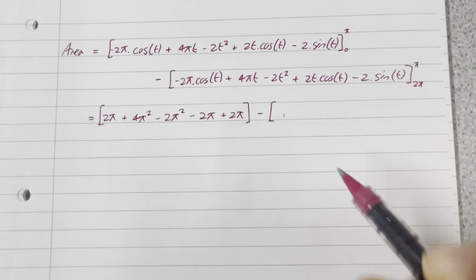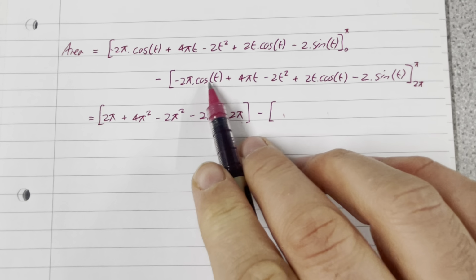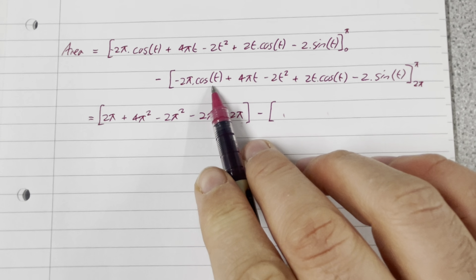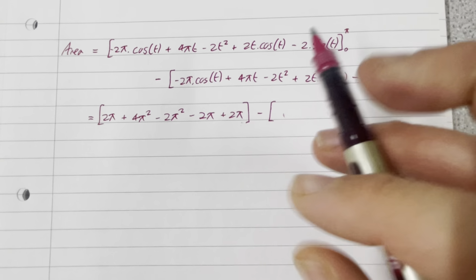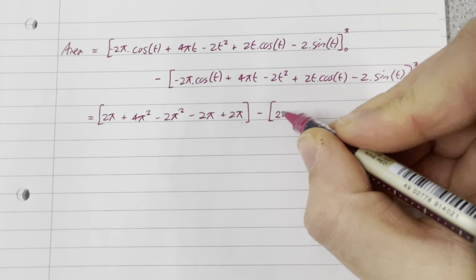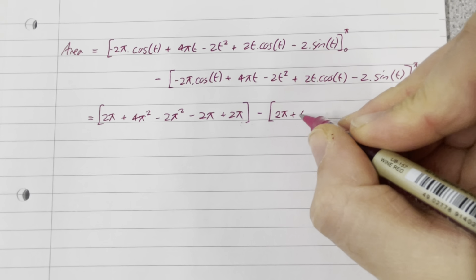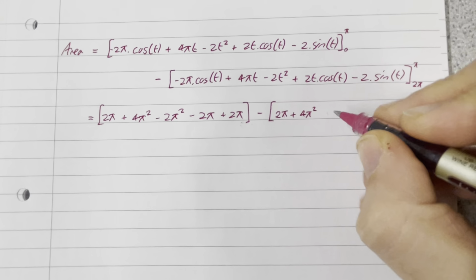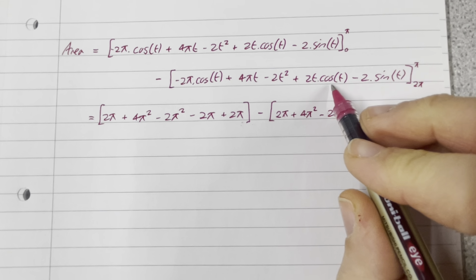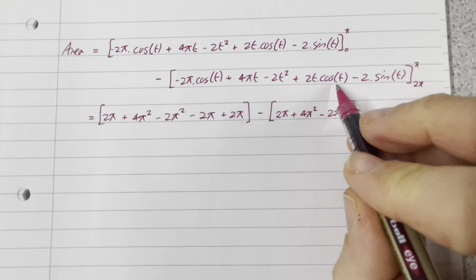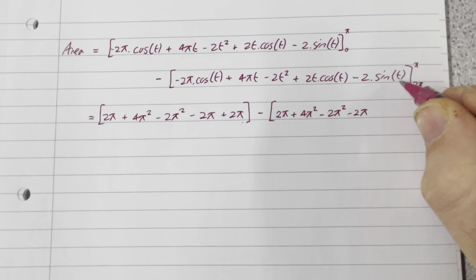Minus the second bracket, plug in pi, so that's cos of pi, so that is minus 1. Minus 1 times minus 2 pi is plus 2 pi. Plus 4 pi squared. Minus 2 pi squared. Plug in pi, that's minus 1, so that's minus 2 pi. And then sine of pi is 0.